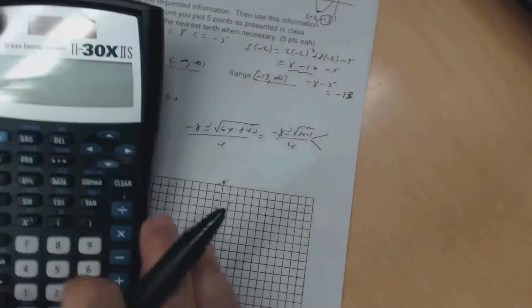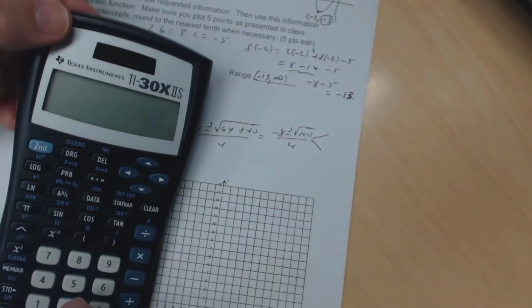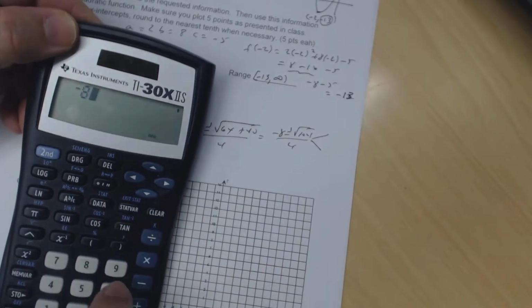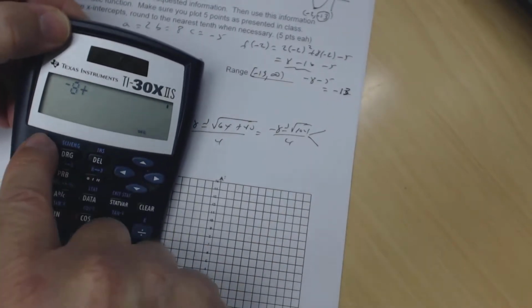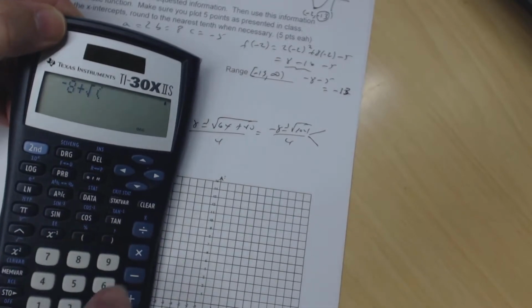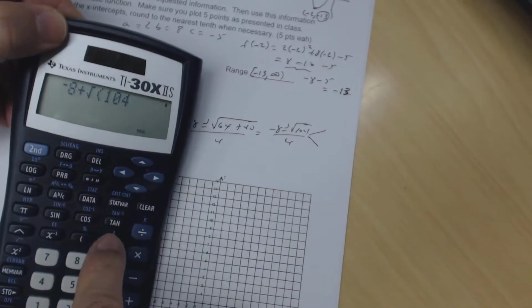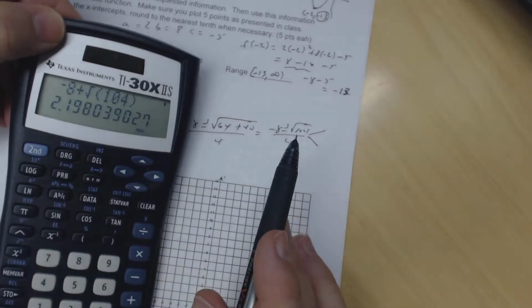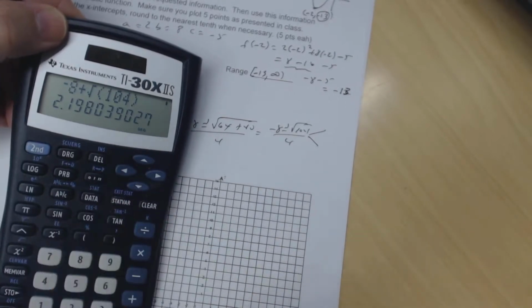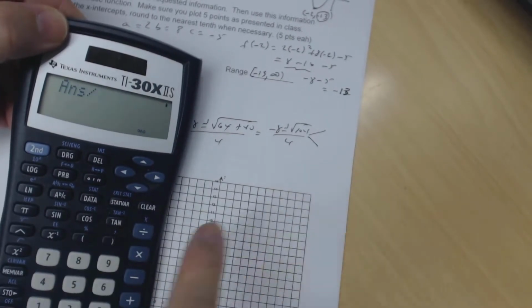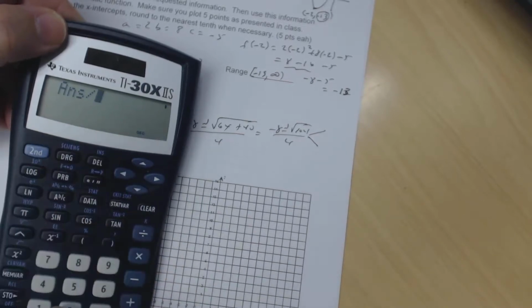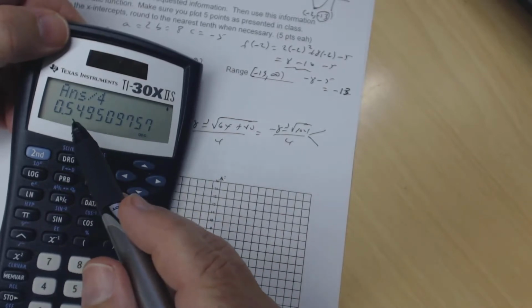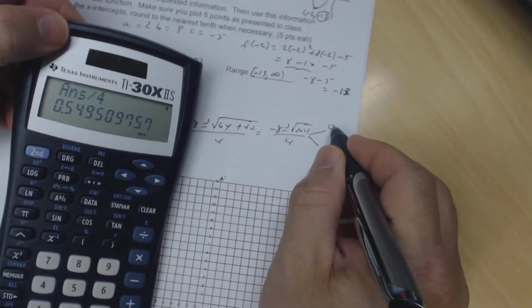Just use your calculator. So you're going to do the numerator first. You're going to type -8 plus the square root of 104. Close the parentheses, now press equal. So what you found here was the numerator. You've got to press equal to get that numerator. Then you divide that numerator by 4. And my x-intercept, to the nearest tenth, is about 0.5. So one of them is 0.5.